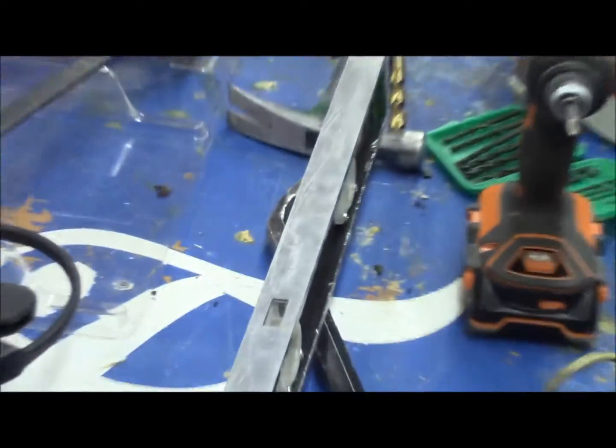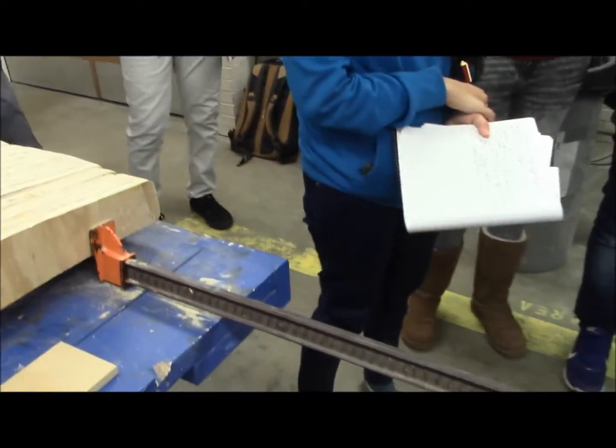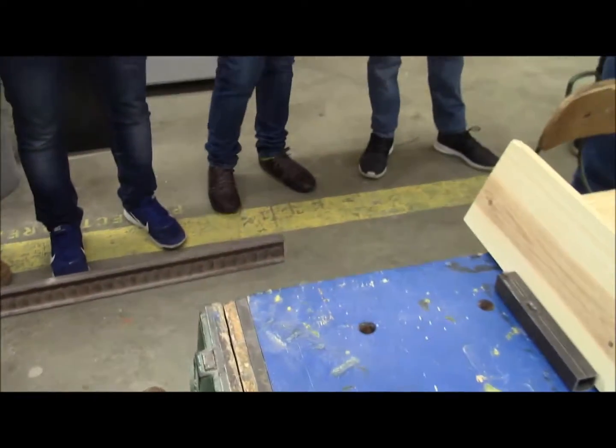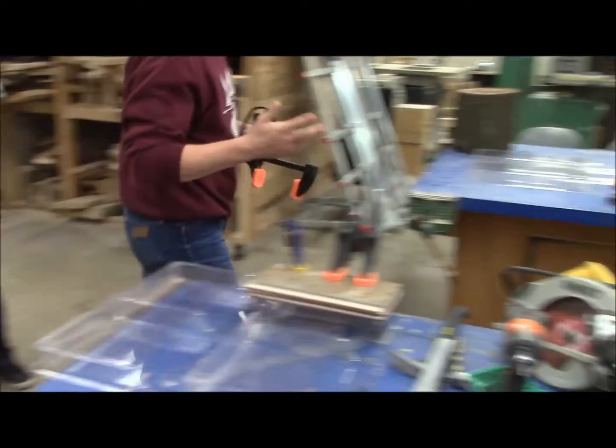It's kind of hard to see these right here, but these are actually another type of clamp, just like this, only it's way bigger, obviously. And that's basically all the hand tools.